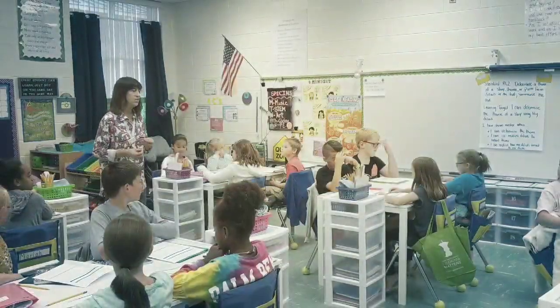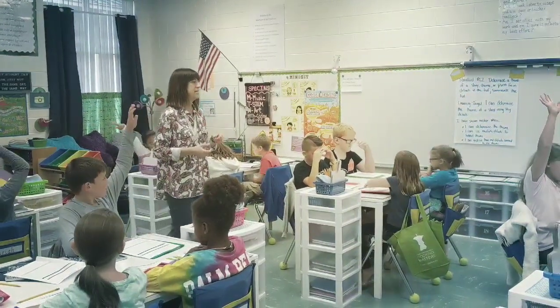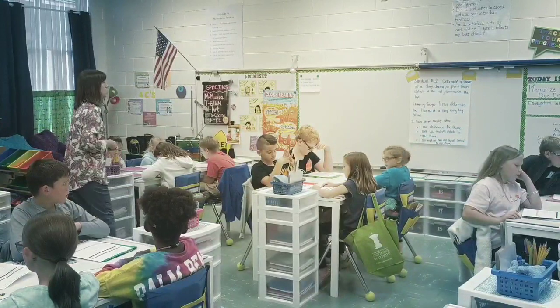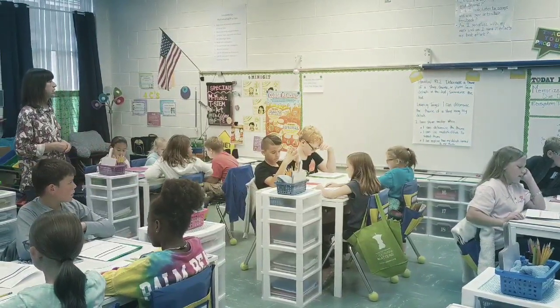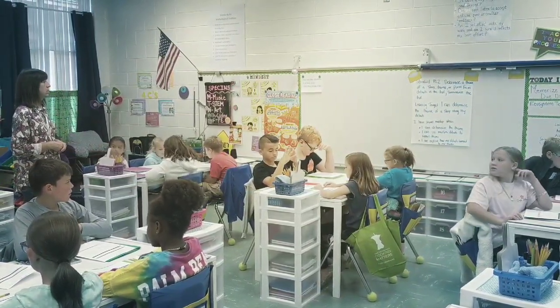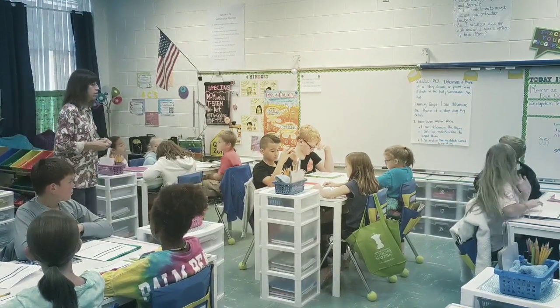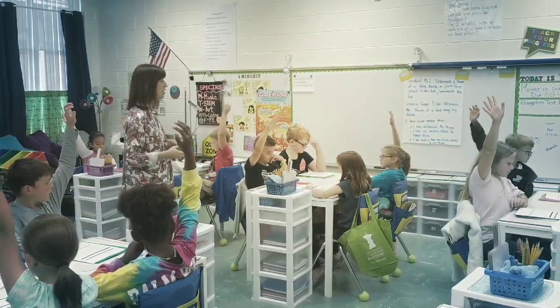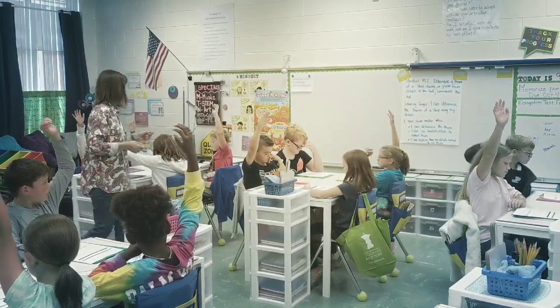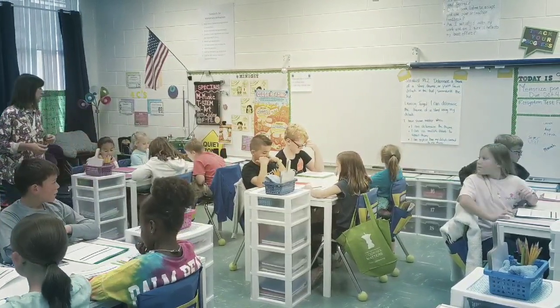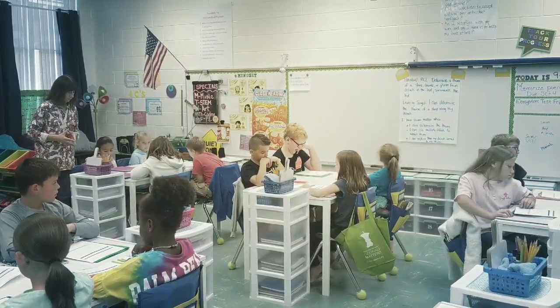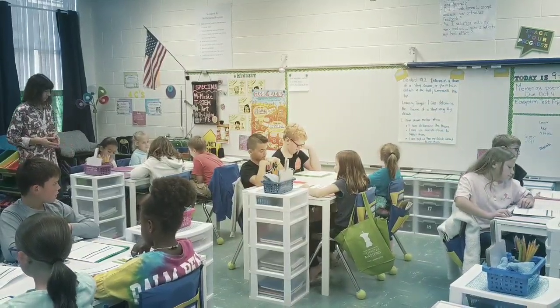All day long, but what is RL2? What is our standard? Mackenzie? Determine a theme of a story, details, and make it accessible. Okay, good. What is our learning target for this standard? Let's break it down. What do we really need to know from that standard? Lucas? Determine the theme of a story using details.